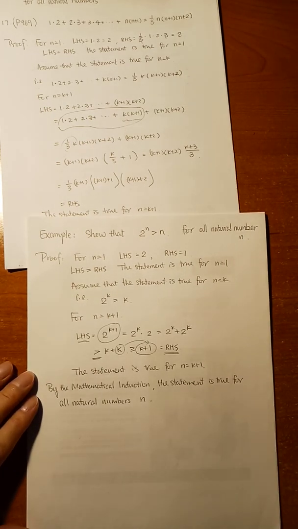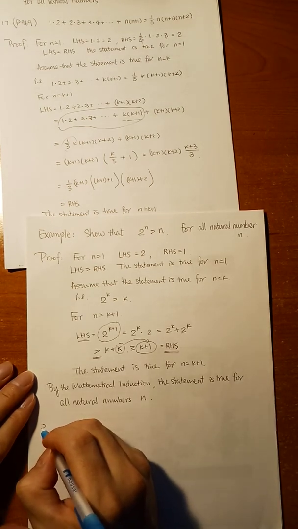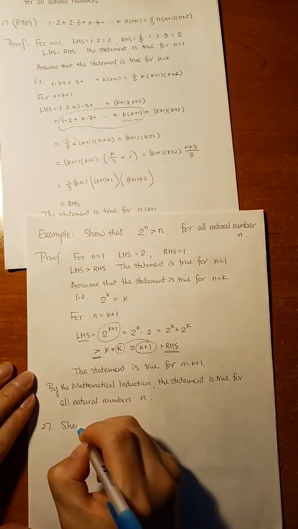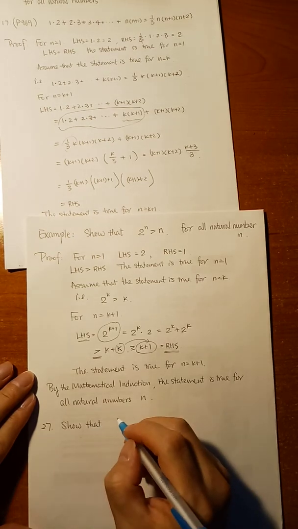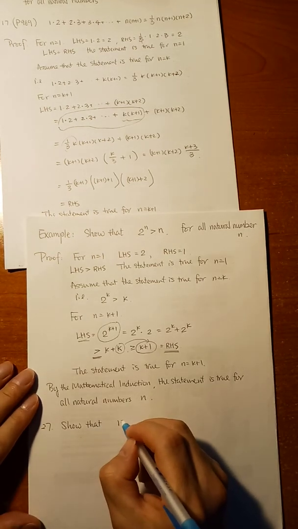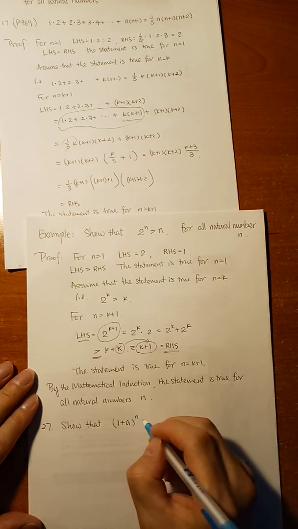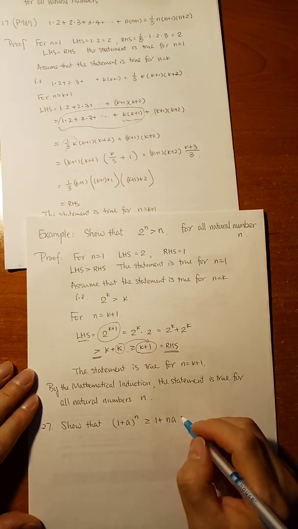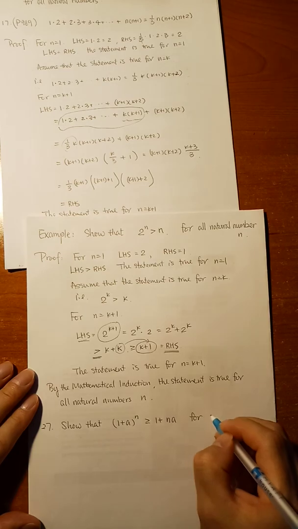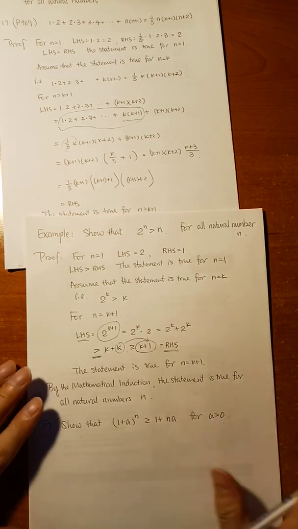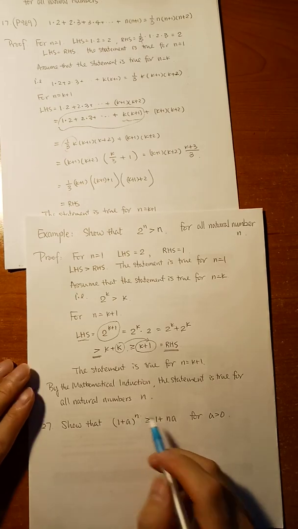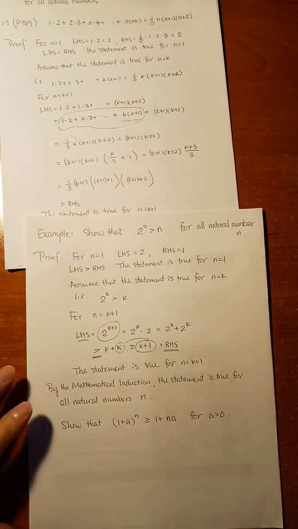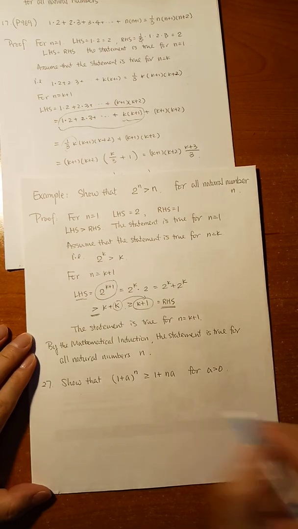Let's see another example. This is problem 27. Show that (1 plus a) to the nth power is greater than or equal to 1 plus na, for a greater than 0. a is a positive number, it's fixed. So the changing part is n. So this is a statement involving the natural numbers. Let's prove.